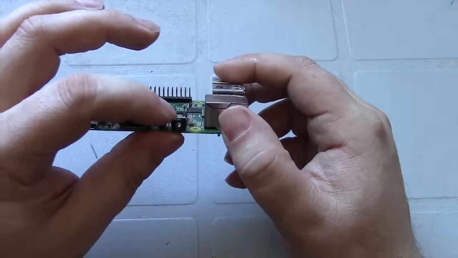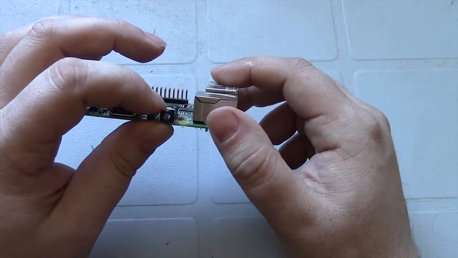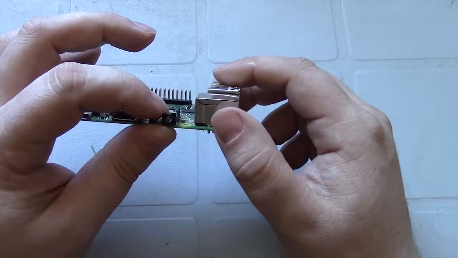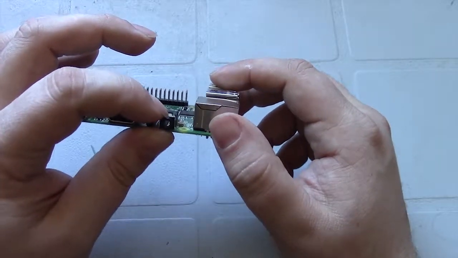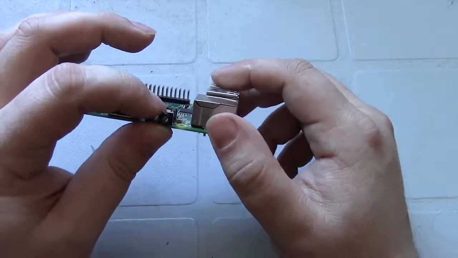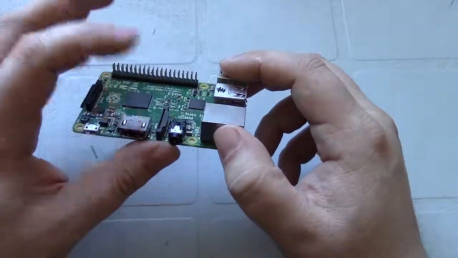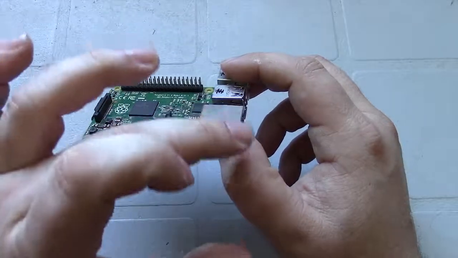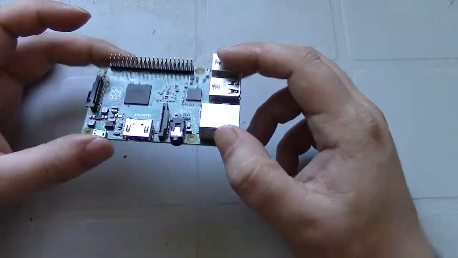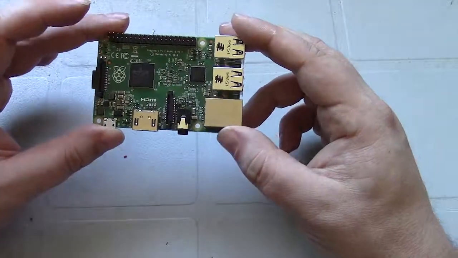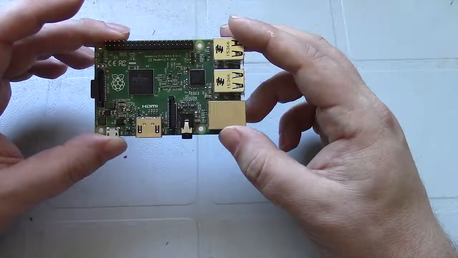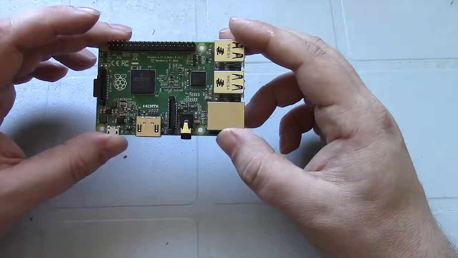This is a 3-channel phono jack. What it provides us is audio out and composite video out. You use it with one of the cables that has like a headphone jack and 3 RCAs at the other end to give you analog video, analog audio, both left and right channels out.